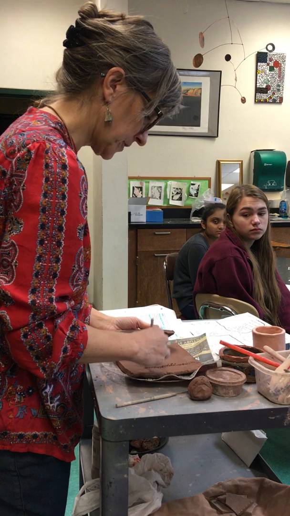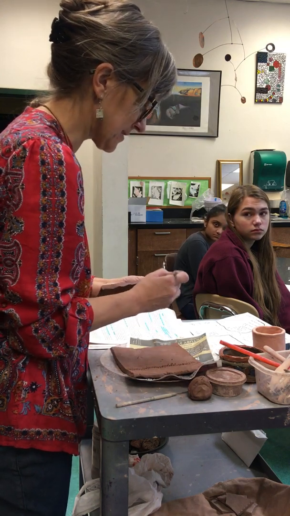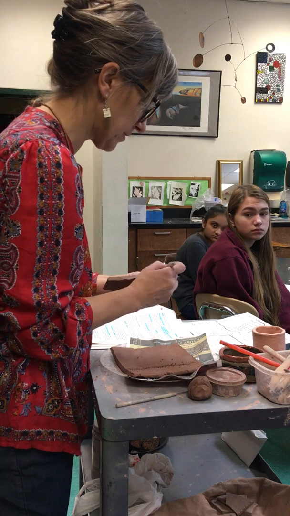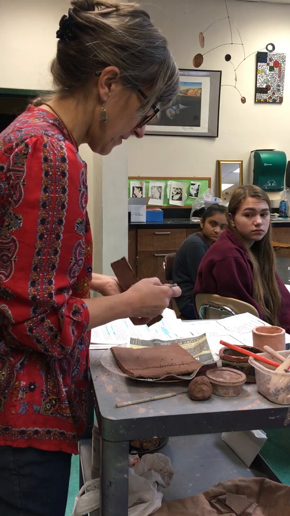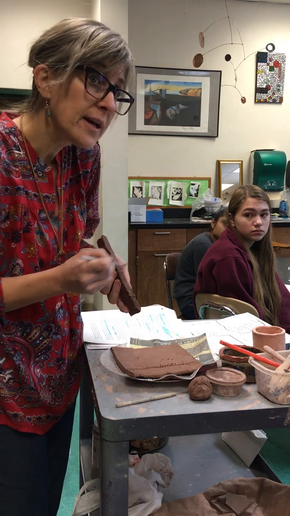In general, when you're joining clay, wetter is better because it allows the molecules to kind of separate and then re-goo back together a little bit, and you want that. The way that these score marks are working, I have them parallel and next to each other.